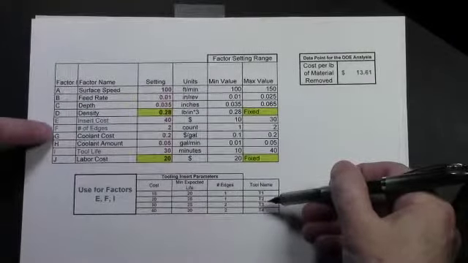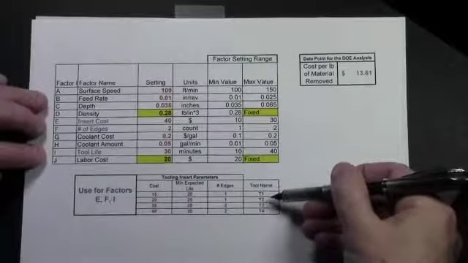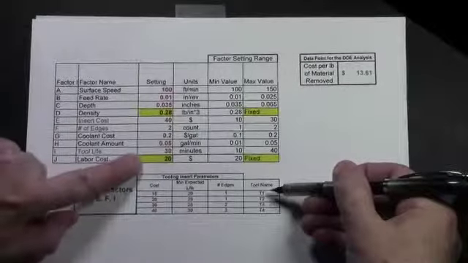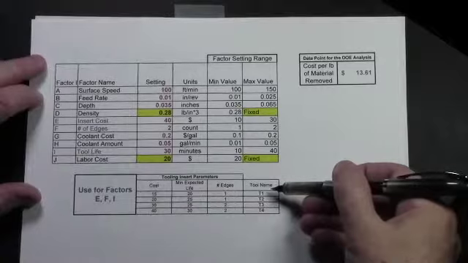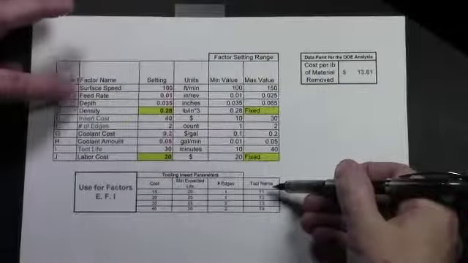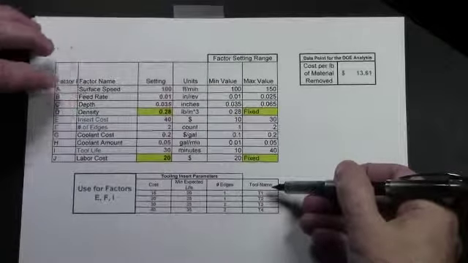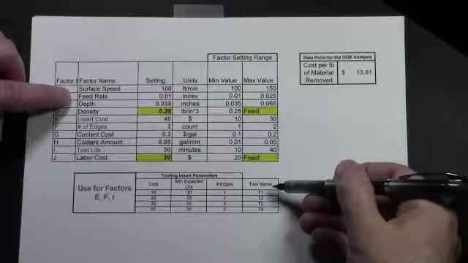And then there's the coolant cost, the coolant amount. Now, based on the tool, that's going to dictate insert cost, number of edges, and tool life. Labor cost and density of materials, those 2 things are going to be fixed. Alright, so from the physics, speed and feed and speed and depth of cut and feed and depth of cut, those probably all have combined effects.